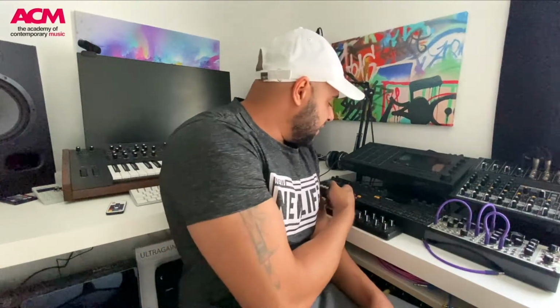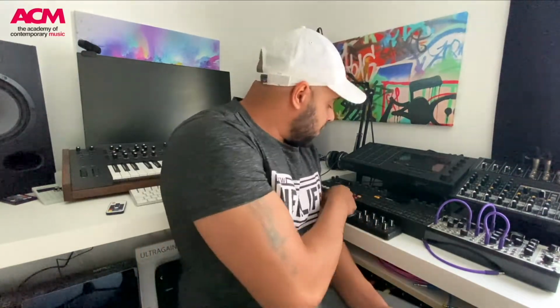Next, over here, I can't be bothered to unplug it, but the one on the left here, that one, is an FM synthesizer. That is basically frequency modulation. So it works completely different to subtractive. You're basically modulating the frequency of one oscillator with the pitch of another oscillator.